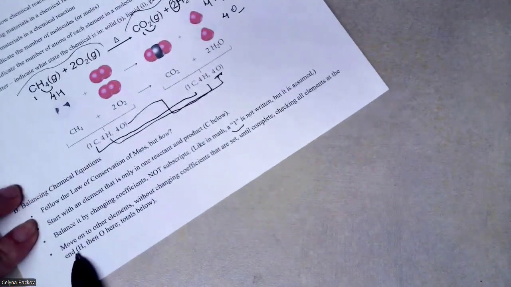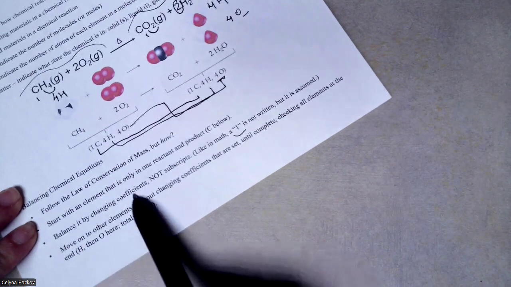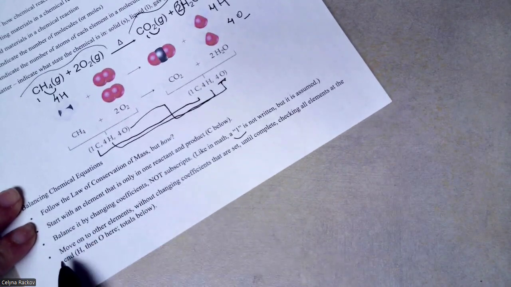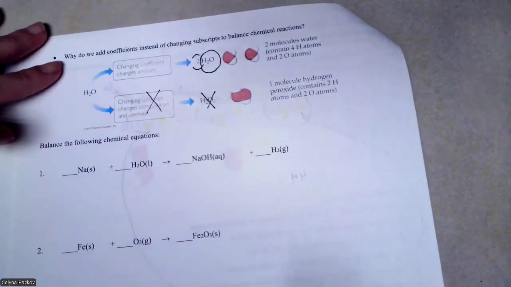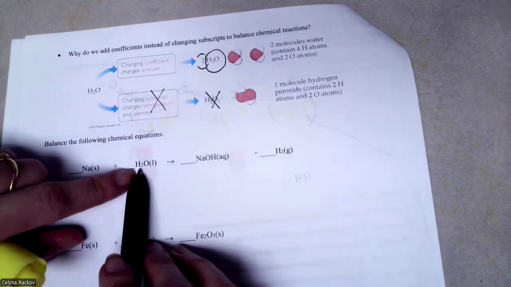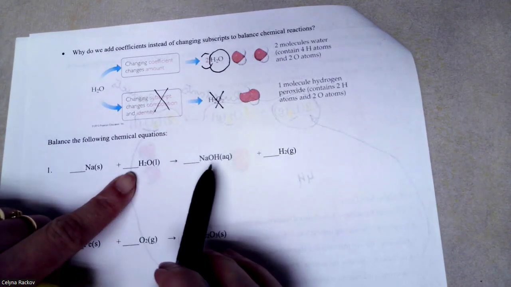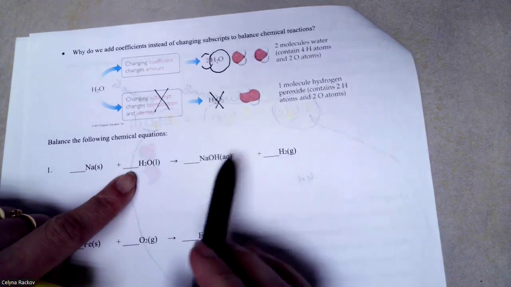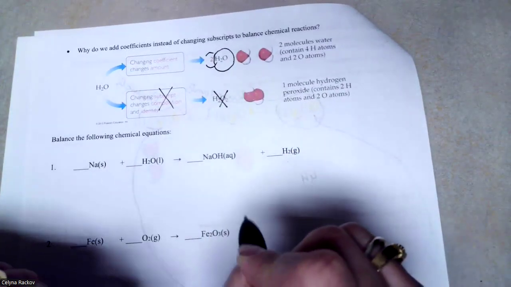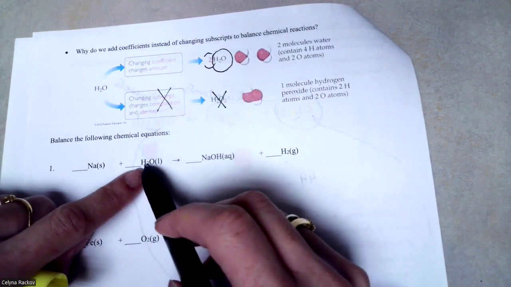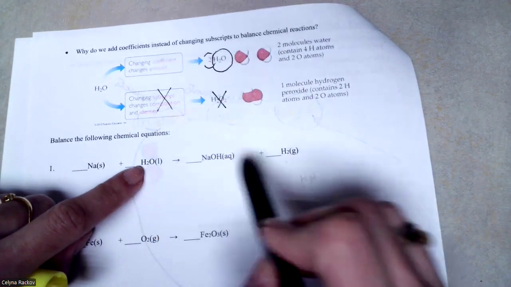After you check the ones that appear just once, then balance hydrogen, then oxygen. So let's see hydrogen first here. You have the two hydrogens here, right? But here you have two hydrogens and one. That makes three hydrogens. So now you have number 2 and number 3.